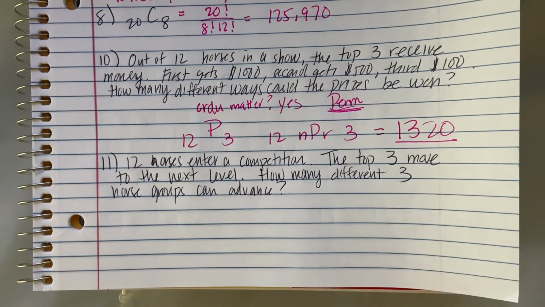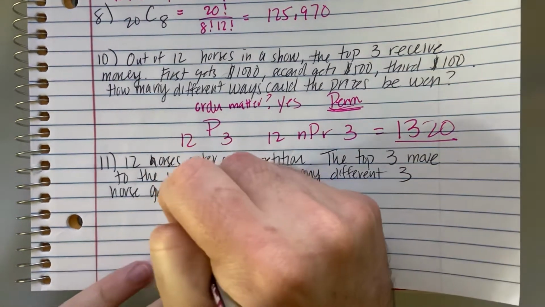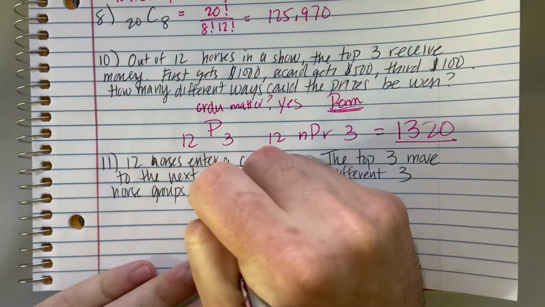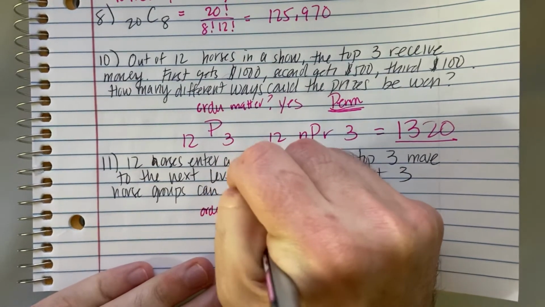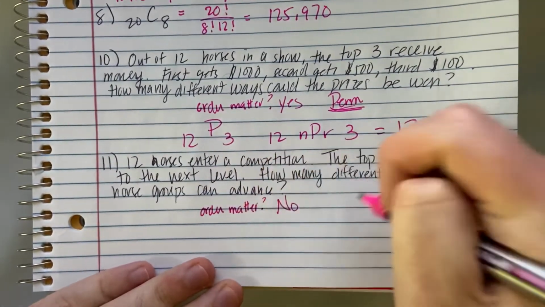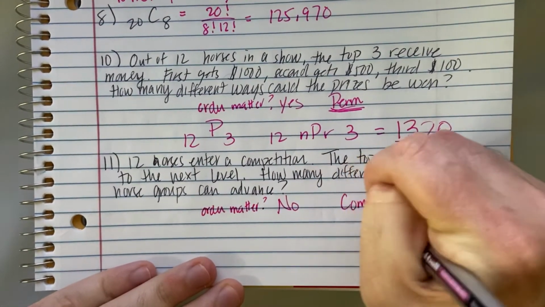Now, how's that different than 12 horses enter a competition, the top 3 move to the next level? You see this a lot in competitions. You're like, hey, the top 6 runners move on to the next round. How many different 3-horse groups can advance? Well, in this case, does it matter if you're first or third, or are you getting the same thing? You're getting the same thing. You're moving on. There's no reward for getting first. Does the order matter? No. So that means you use a combination.